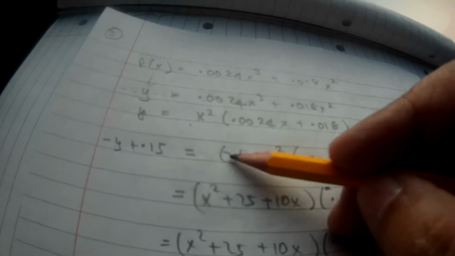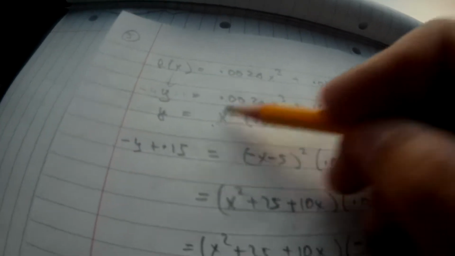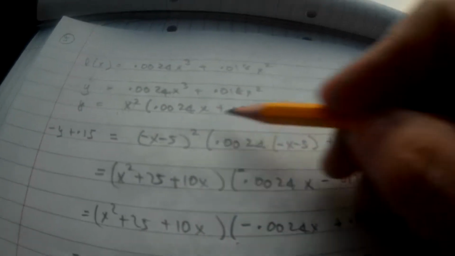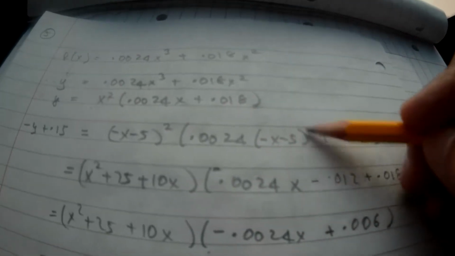Y is that. It just happens to have another y, which confuses you. Okay. So we have x is x. It becomes minus x minus 5 squared. So that there becomes minus x minus 5 squared, and into 0.0024 by into x, which is minus x minus 5, plus the 0.018.